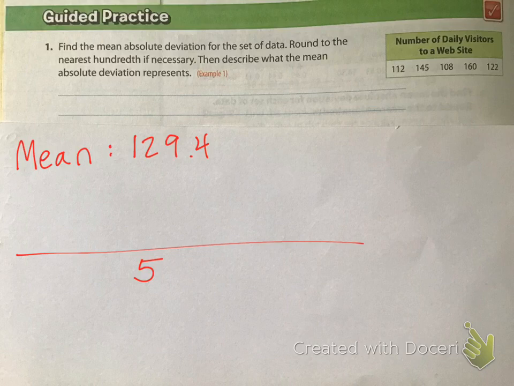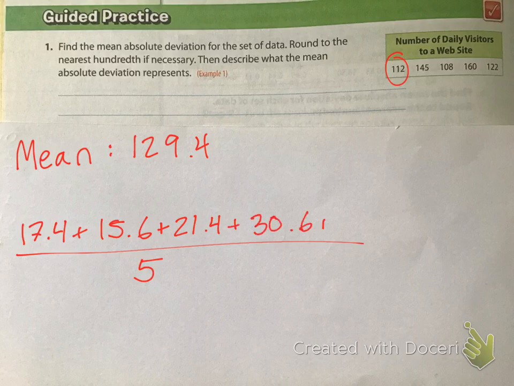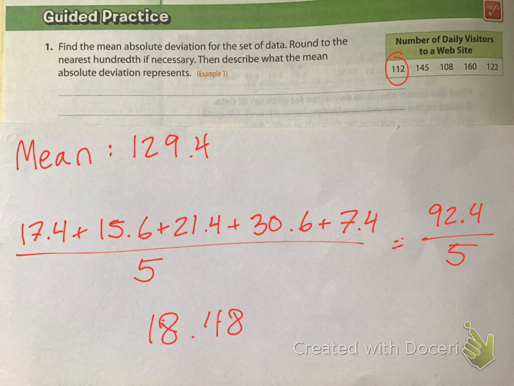There's still 5 numbers. So we get this 129 and 4/10 minus 112 gives us 17.4. Minus that 145 gives us 15 and 6/10. Minus 108 gives us 21 and 4/10. Minus 160 gives us 30 and 6/10. And then minus 122 gives us 7 and 4/10. We add all of those together. We get our answer here to be 92 and 4/10 divided by 5. So our answer becomes 18 and 48 hundredths.